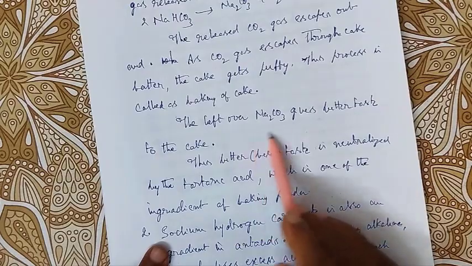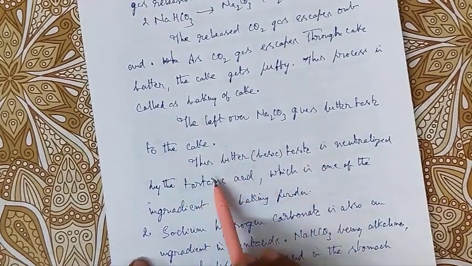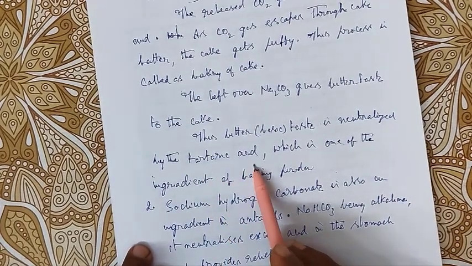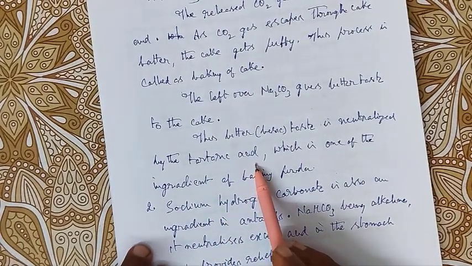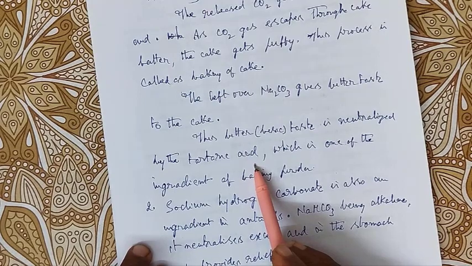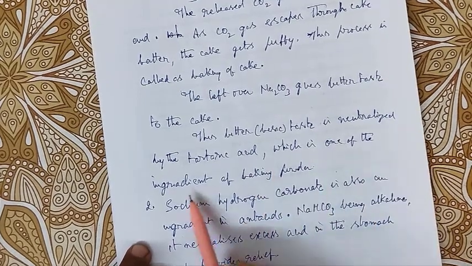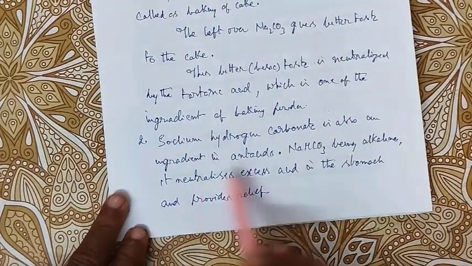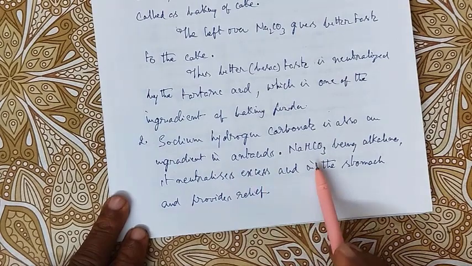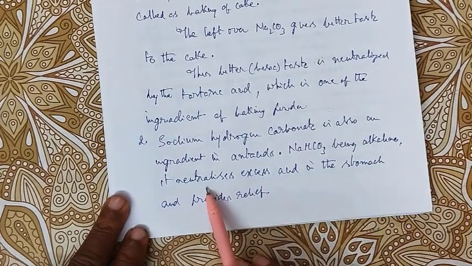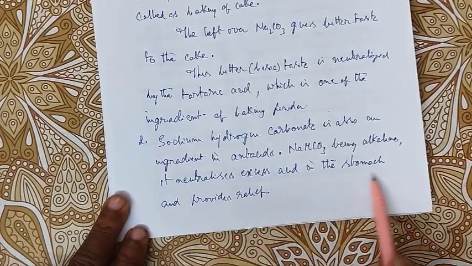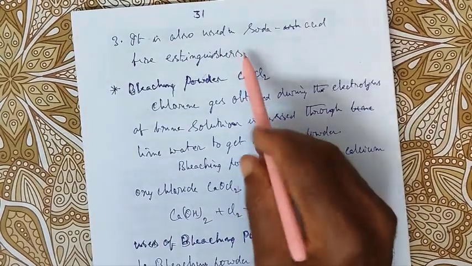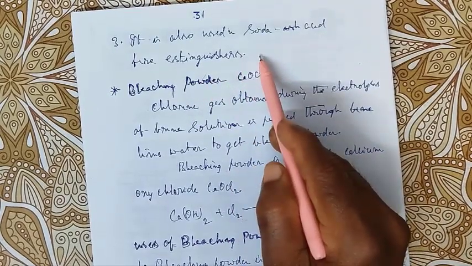Therefore, the leftover sodium carbonate gives better taste to the cake. This bitter taste is neutralized by the tartaric acid, since baking powder is a mixture of baking soda and tartaric acid, which is one of the ingredients of the baking powder. Sodium hydrogen carbonate is also an ingredient of antacids. Being alkaline, it neutralizes excess acid produced in the stomach and provides relief. It is also used in soda-acid fire extinguishers.